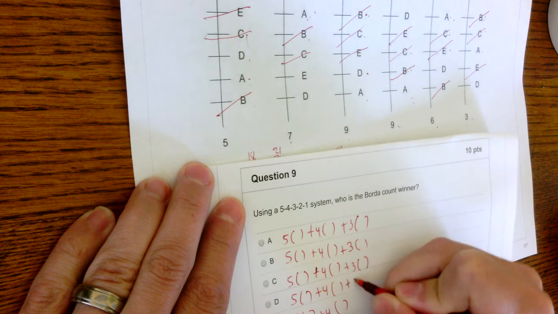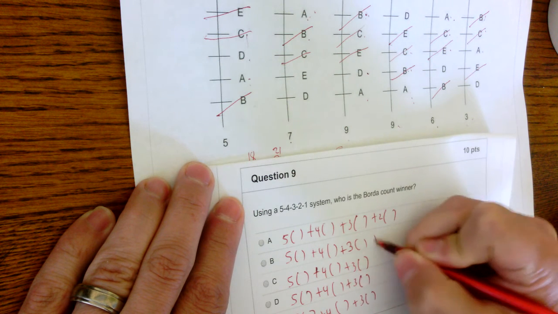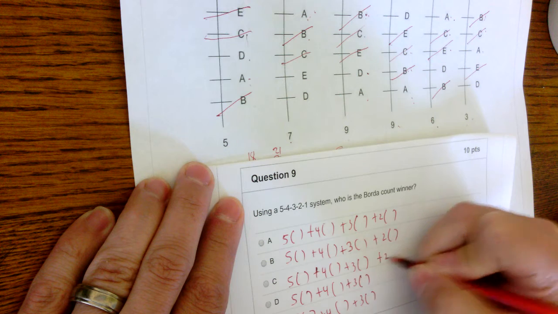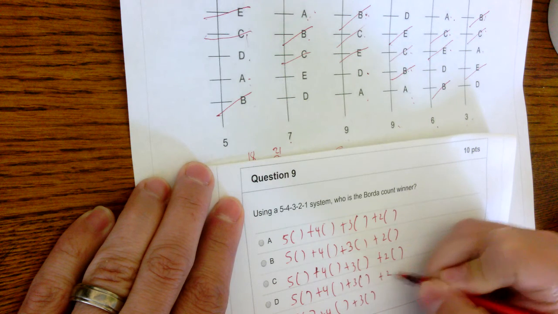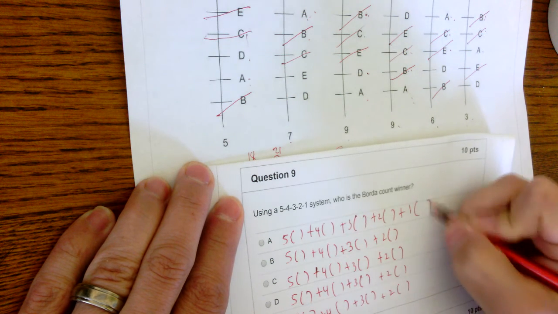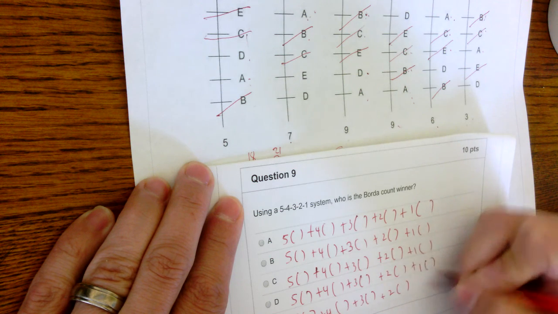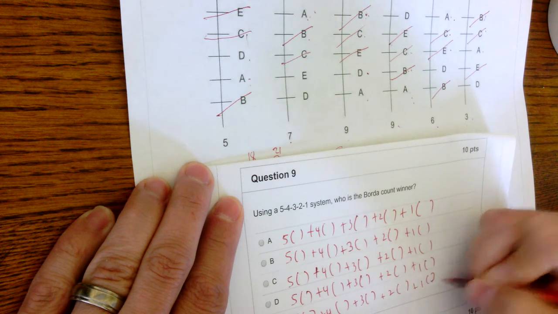It's a good way to organize your information. 2 for every fourth place vote. And 1 for every last place vote. Might need a calculator for this.